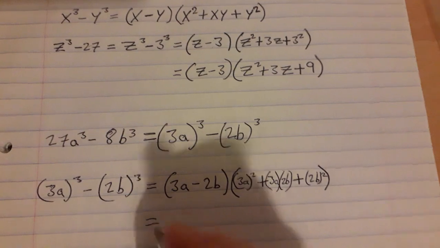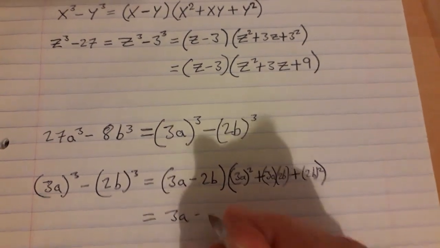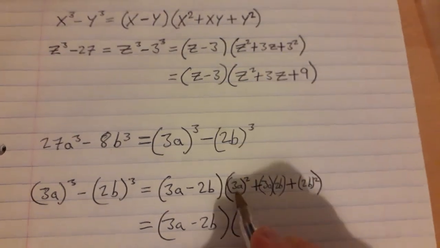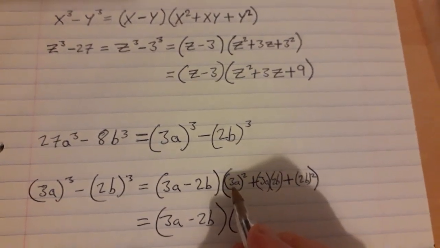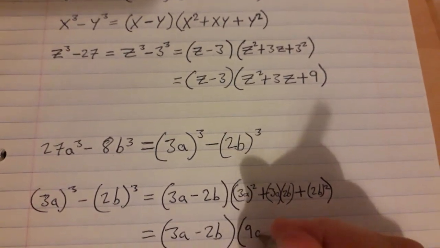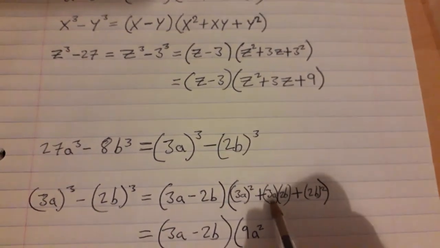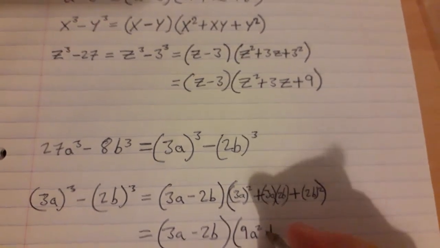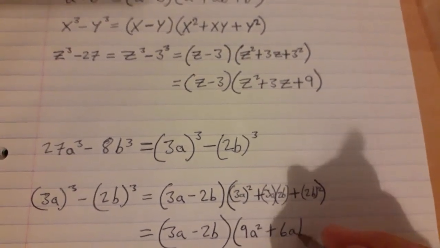So tidying it all up, that's 3a minus 2b, that'll stay the same. There's nothing we can do to simplify that. 3a all to be squared means 3a by 3a, which is 9a squared. 3a by 2b, well 3 by 2 is 6ab. So plus 6ab.